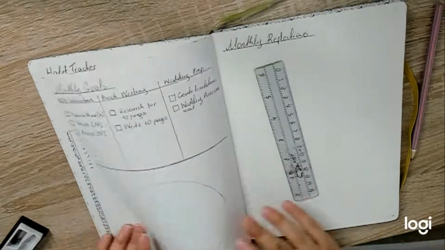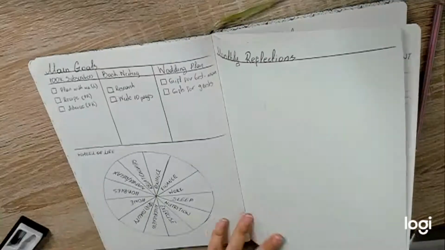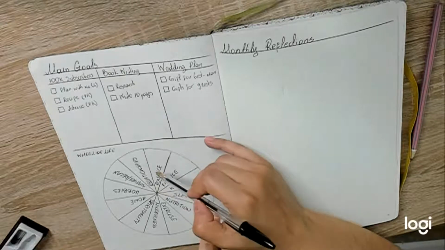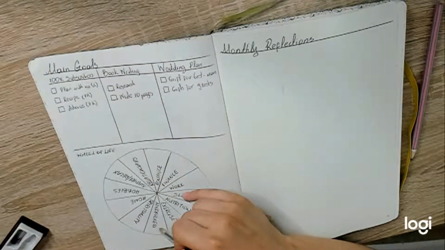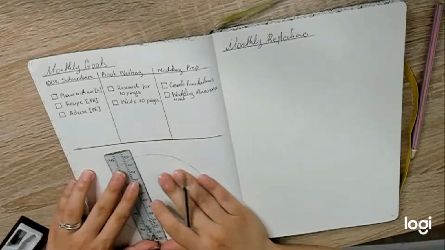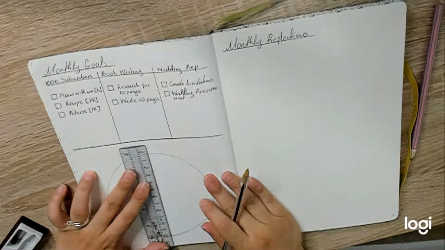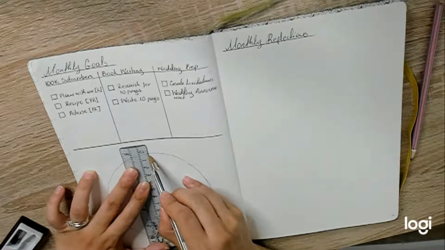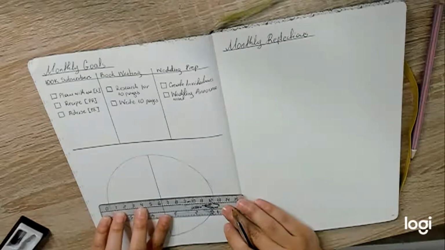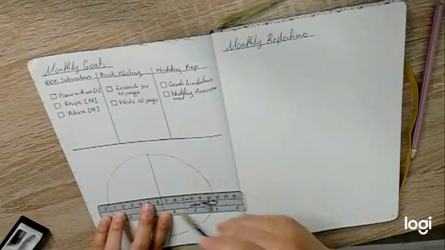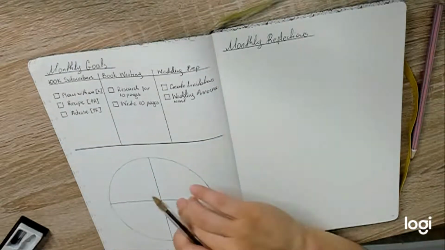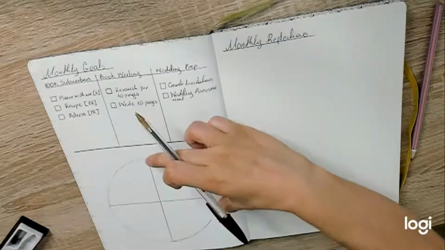So let me remind myself how many there are. So it's 1, 2, 3. So 1, 2, 3, 4, 5, 6, 7, 8, 9, 10, 11, 12. Okay, so that's 1. Okay, and then we need to fit 3 per, I guess, section here.